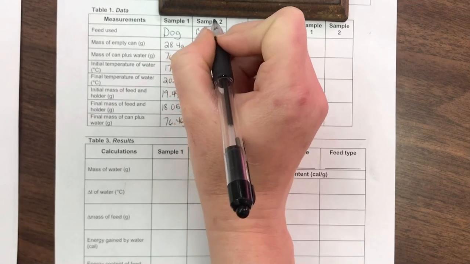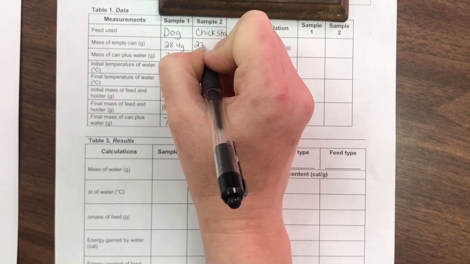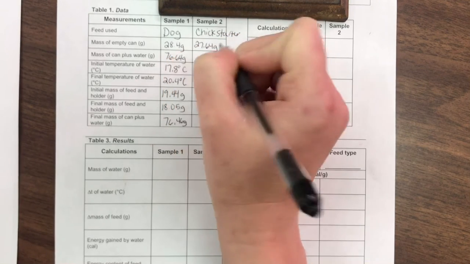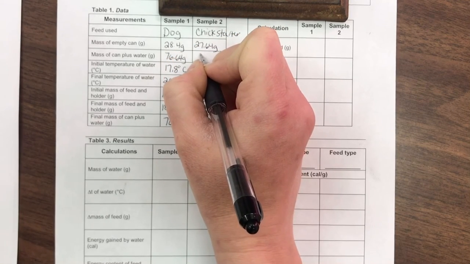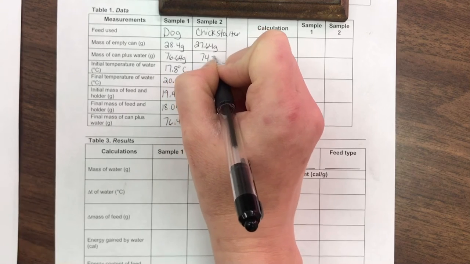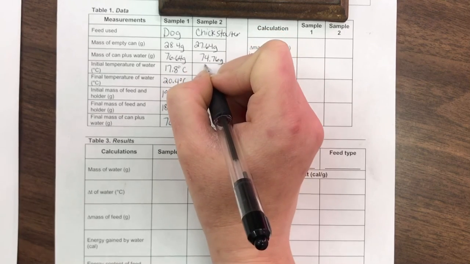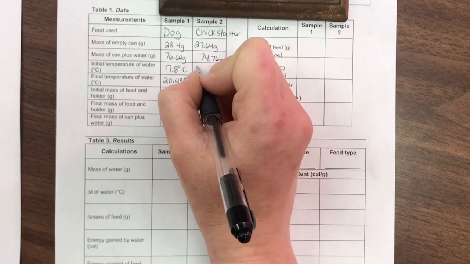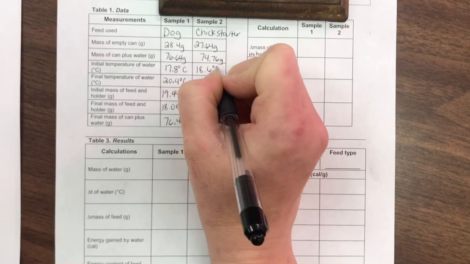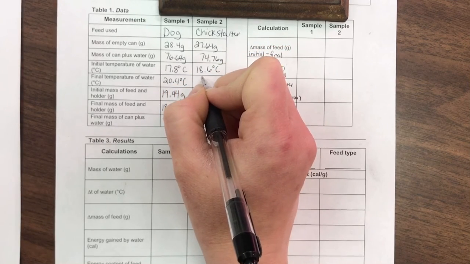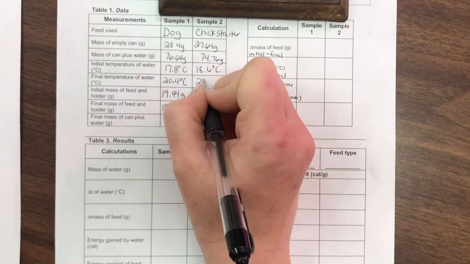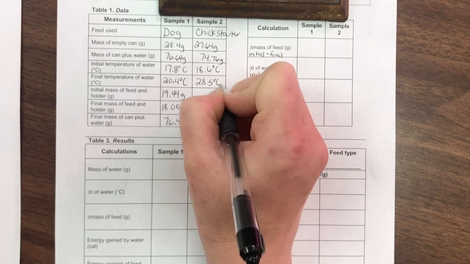and the mass of their empty can was 27.64 grams. The can and the water, 74.76 grams. The initial temperature of the water was 18.6 degrees Celsius. The final temperature of their water was 28.5 degrees Celsius.